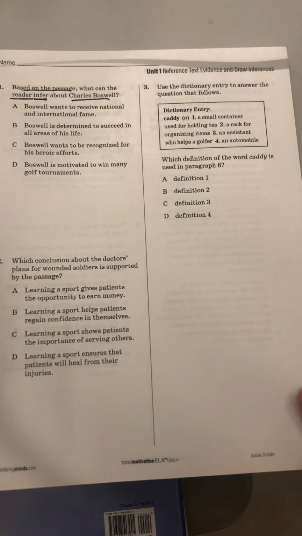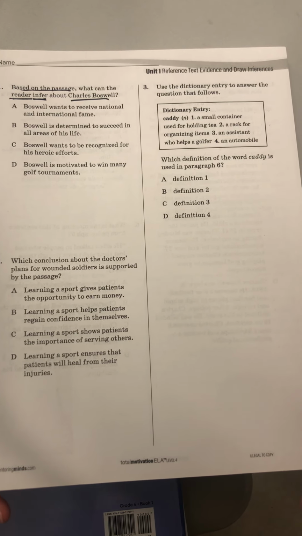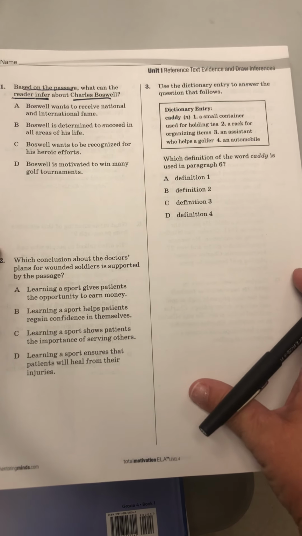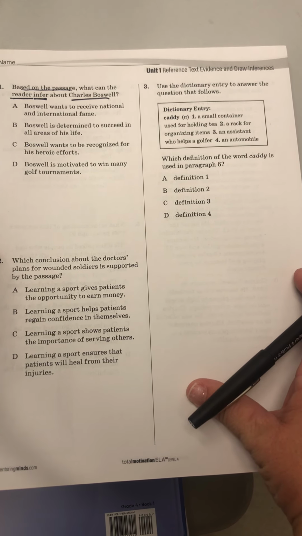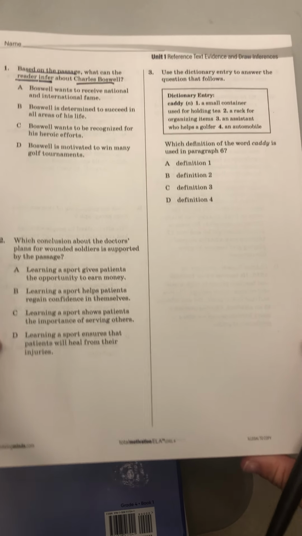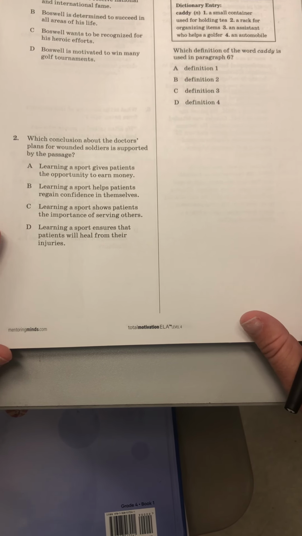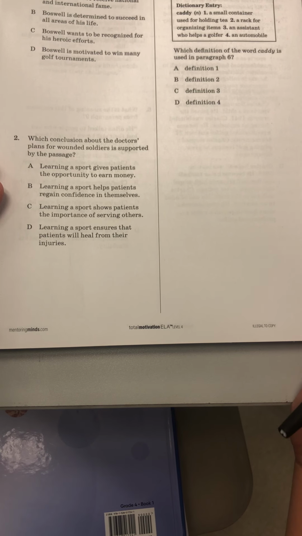All right, looking at number 2, are we with me so far? Okay. Number 2, the question is, which conclusion about the doctor's plan for wounded soldiers is supported by the passage? All right, so which conclusion about the doctor's plans for wounded soldiers is supported by the passage?